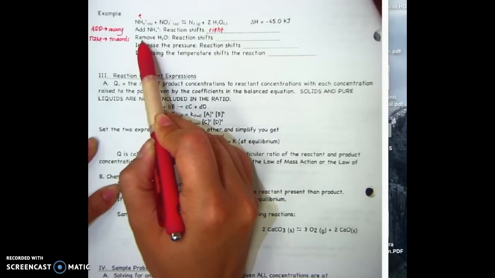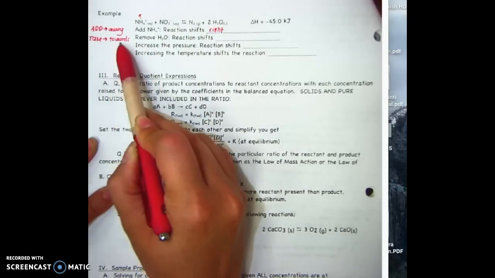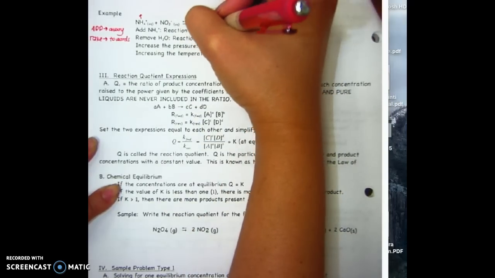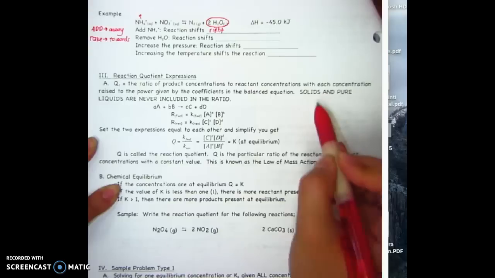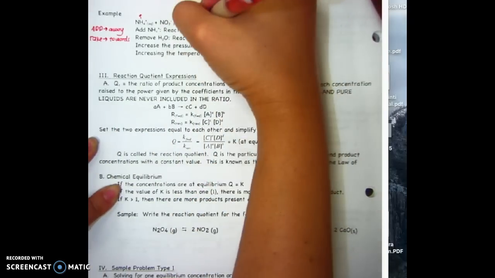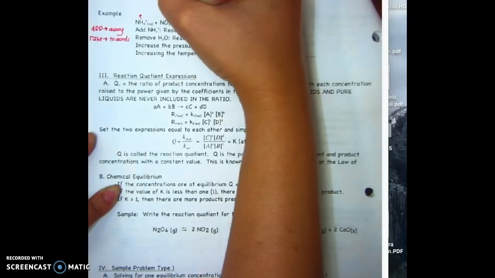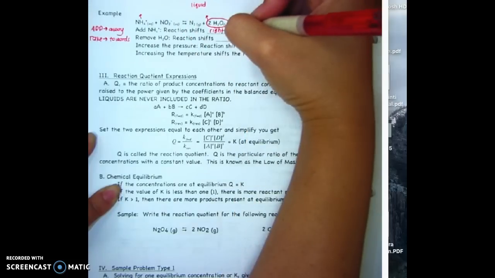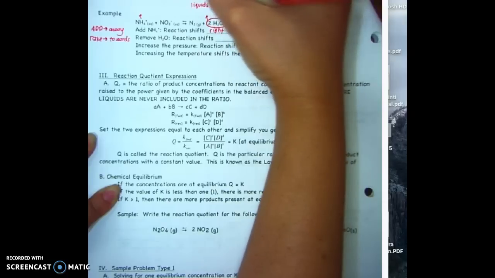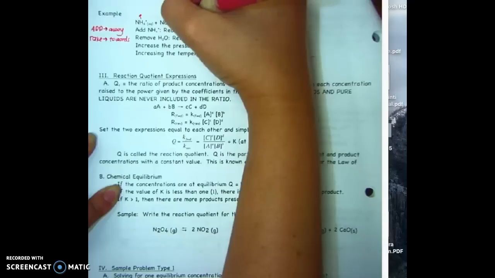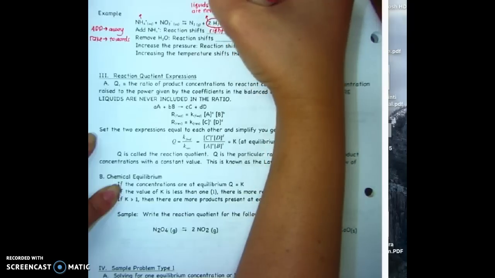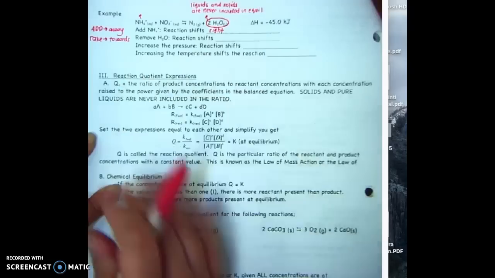Now, in the second part, we talked about how if you remove something, it's always going to shift towards what was removed. But there is something that I want you guys to add into your notes over here. It's actually covered on the bottom part here where it says solids and pure liquids are never included in the equilibrium ratio. So let's fit that in right here. If you have a liquid, and you know you have a liquid because it says L right here, so liquids and solids, which would be represented with the S, these guys are never included in the equilibrium expression that you have over here.